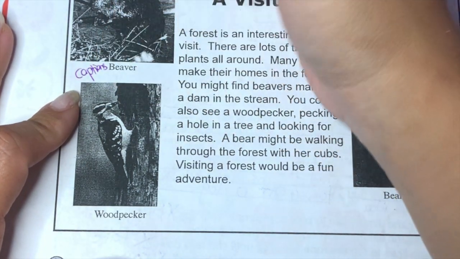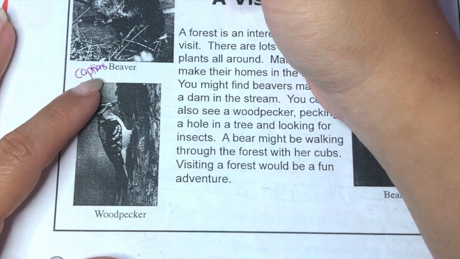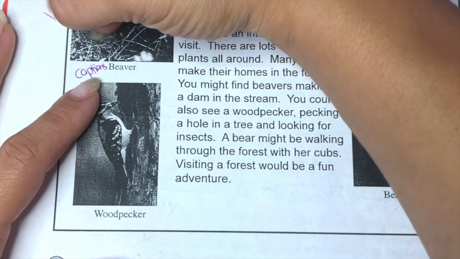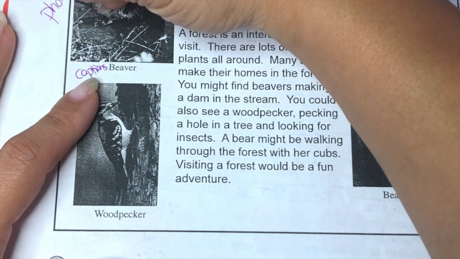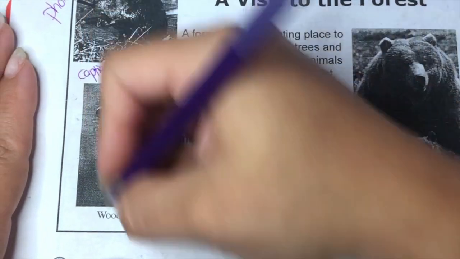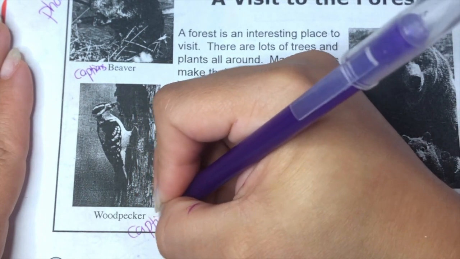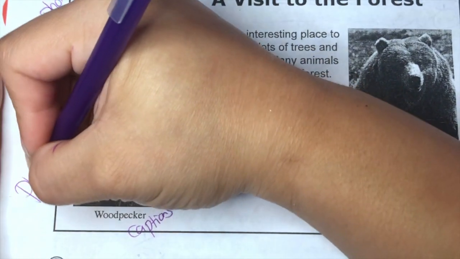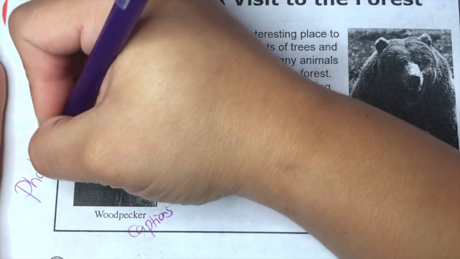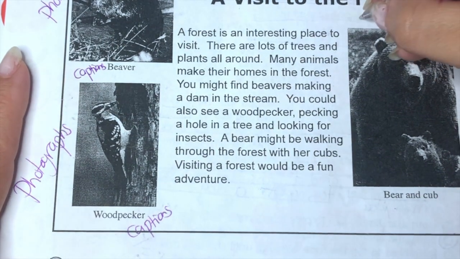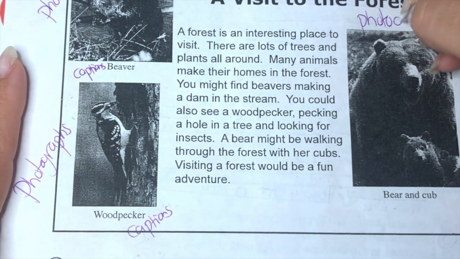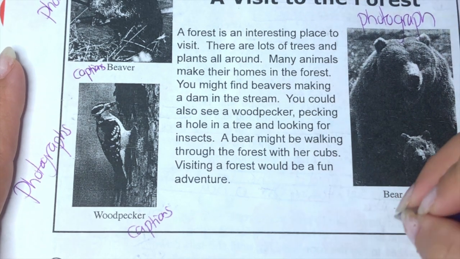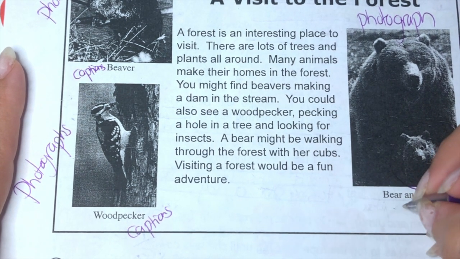Captions are words that give us information about a photograph. Captions, photographs. Photograph. Look, a bear and a cub. Caption.